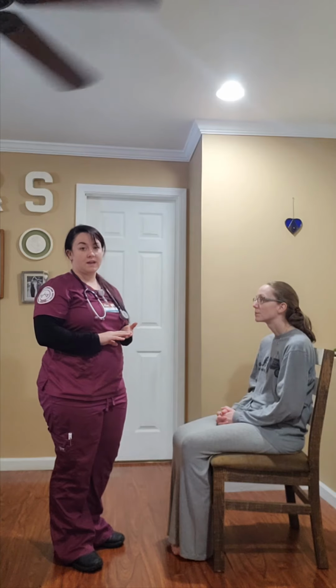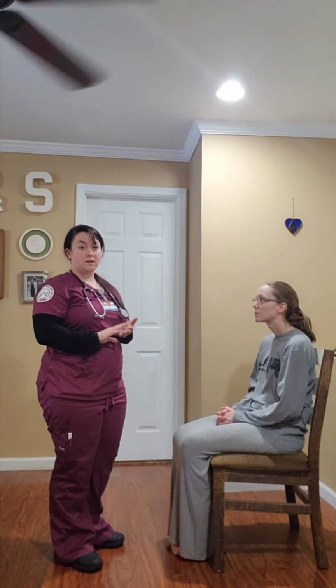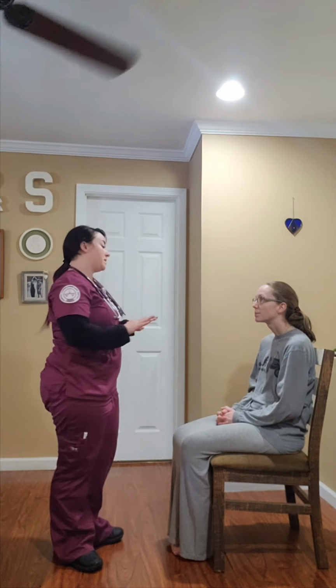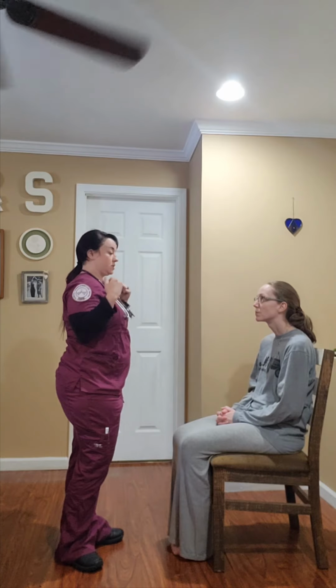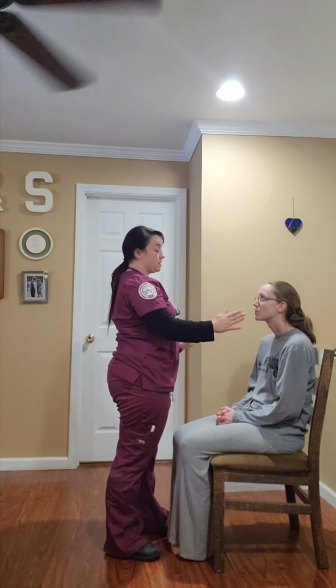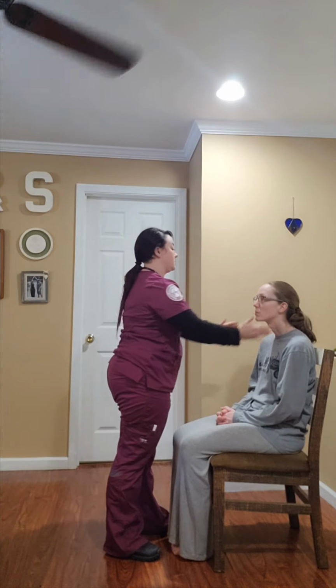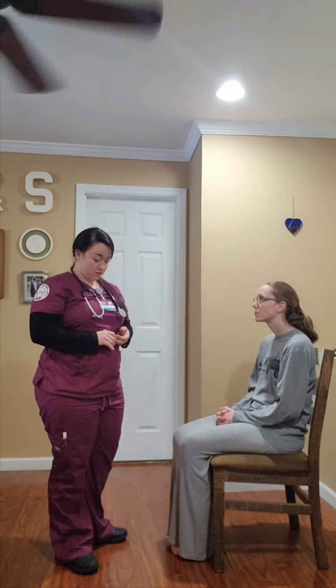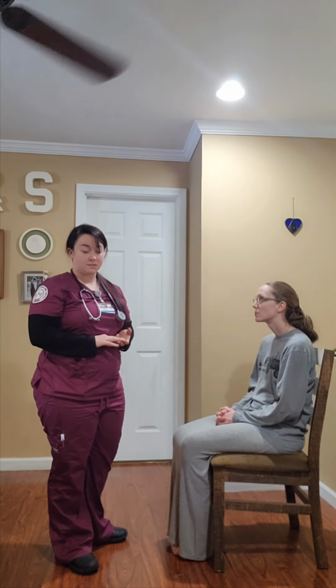So with the neck, first, this is going to be her accessory nerve. So that's number 11. So I'm going to put pressure on your shoulders, and I just want you to shrug for me. Okay, and now I'm going to place my hand on your cheek and just turn against it. And same on this side. Alright, awesome.